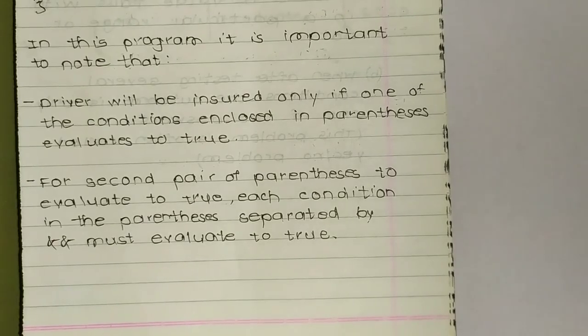In this program, it is important to note that the driver will be insured only if one of the conditions enclosed in parentheses evaluates to true. That means the driver will be insured only if the conditions are true. So those were the given conditions. If it is true, then it will evaluate. For the second pair of parentheses to evaluate true, each condition in the parentheses separated by and must evaluate to true. So or is used in the first condition, and and is used.